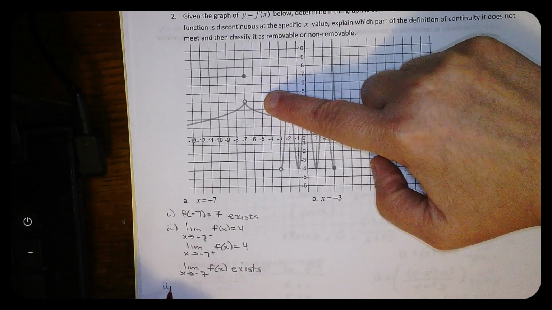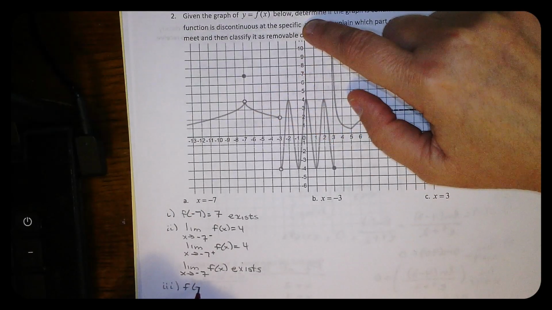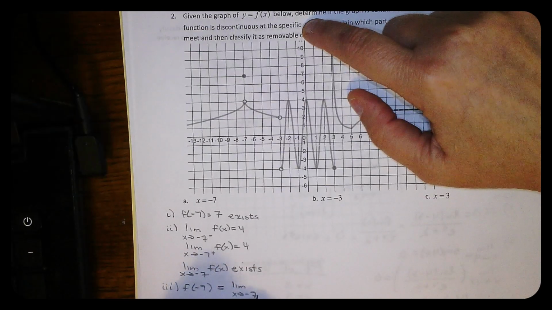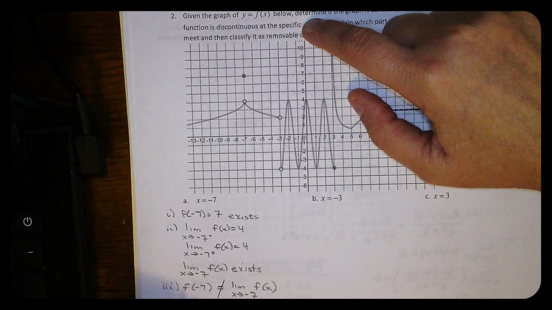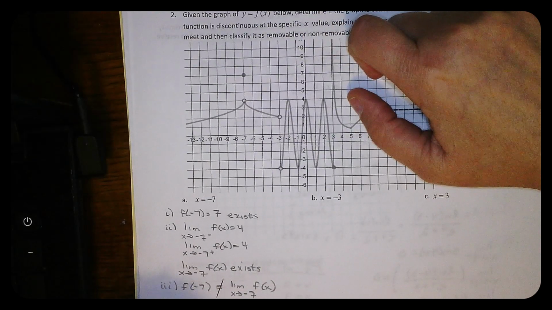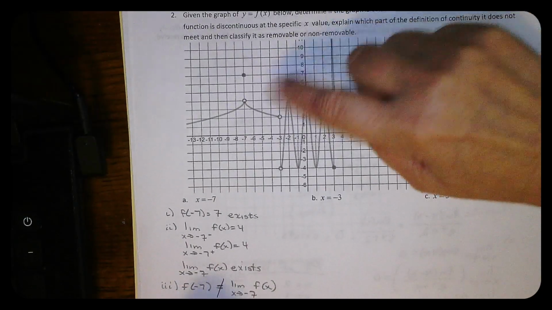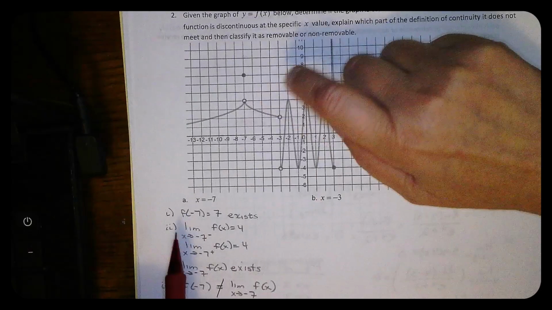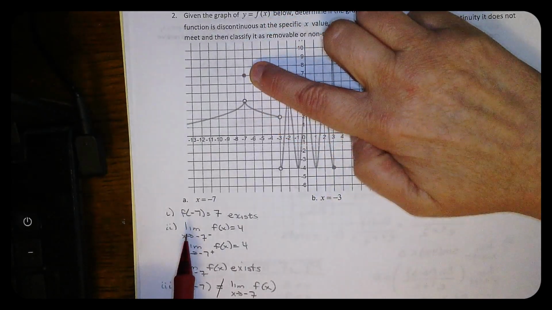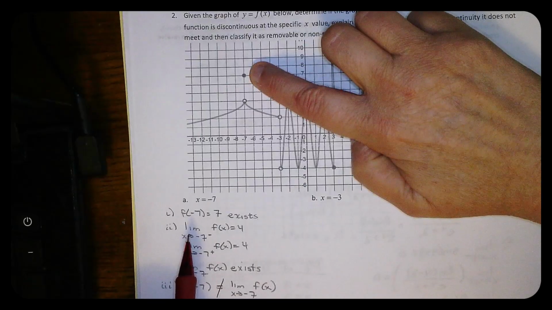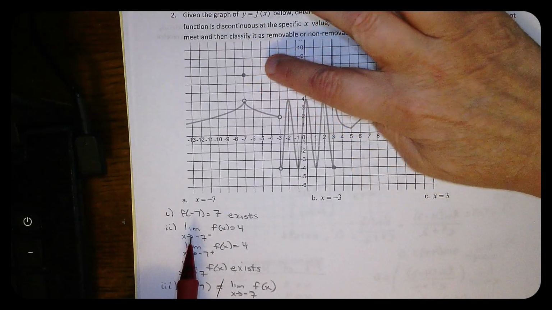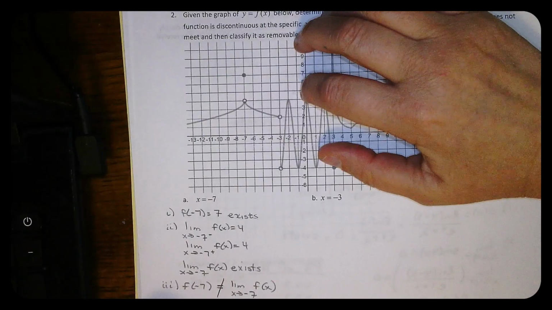But then 3, we know that f of negative 7 has to equal the limit as x approaches negative 7, and it does not. So that's why it is discontinuous at x equals negative 7. And what kind is it? Well, if you turn this function into a piecewise function and you say, let's let f of negative 7 equal 4, then you've removed the discontinuity.